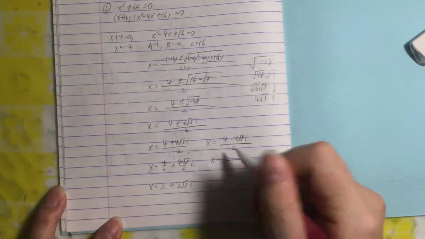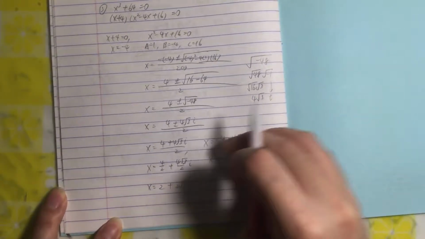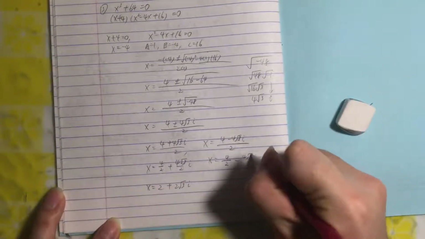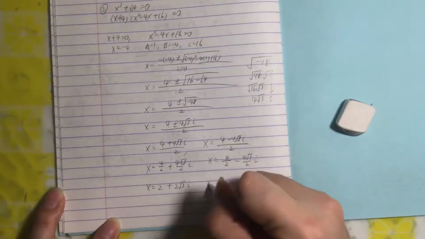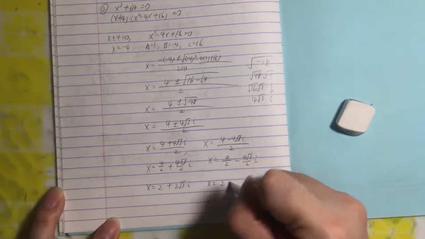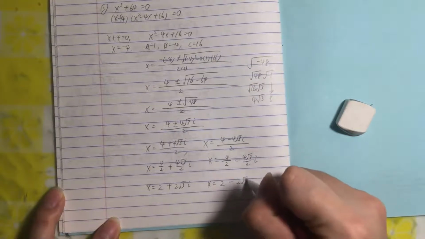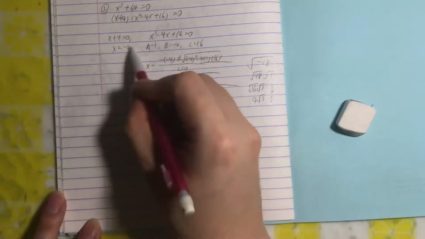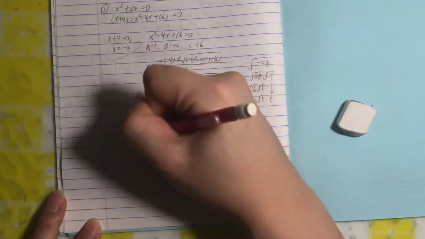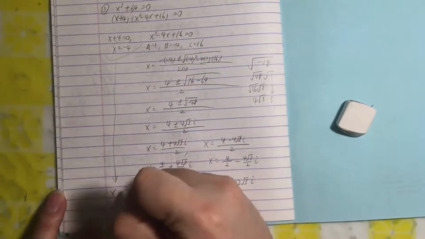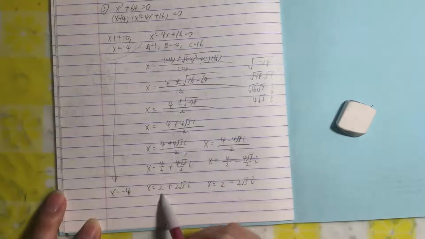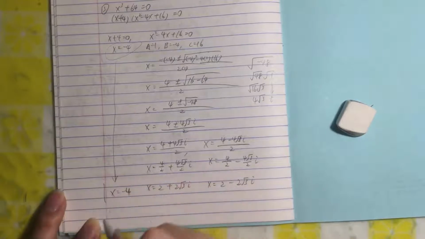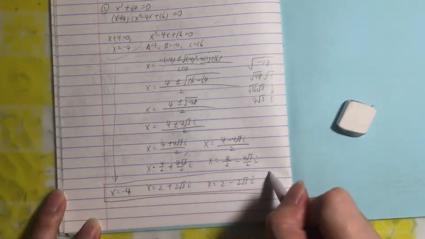For the other s, separate the real part and the imaginary part. We get 4 over 2 minus 4 square root of 3 over 2i. Here, 4 over 2 is 2. Square root of 3 stays the same, i stays the same. So we got 2 solutions here. Plus this solution, we have a total of 3 solutions: s equal to negative 4, s equal to 2 plus 2 square root of 3i, and s equal to 2 minus 2 square root of 3i. There are 3 solutions. In general, for a third degree equation, there are 3 solutions.